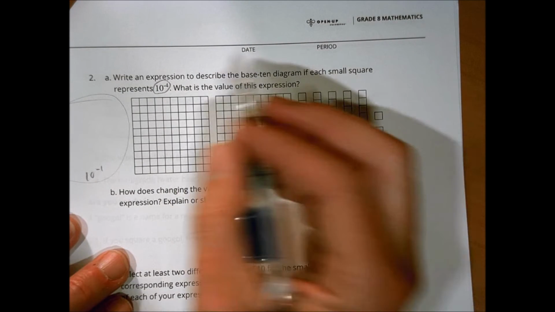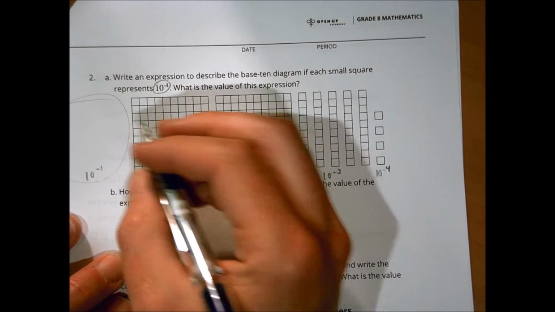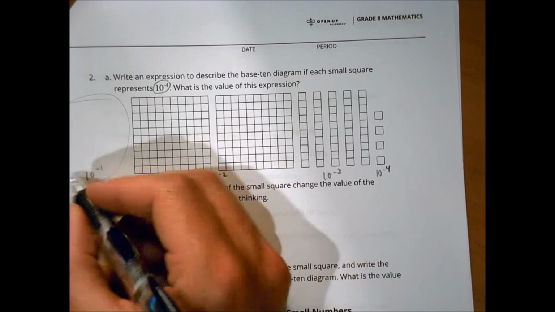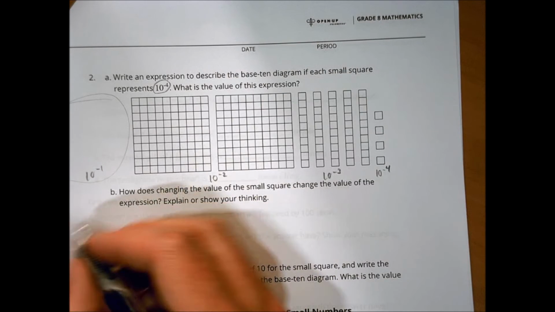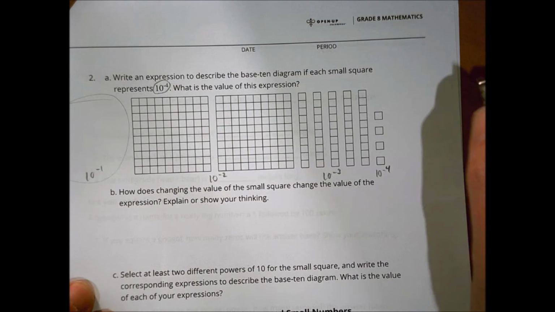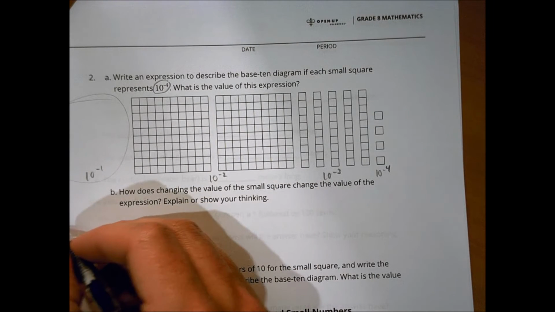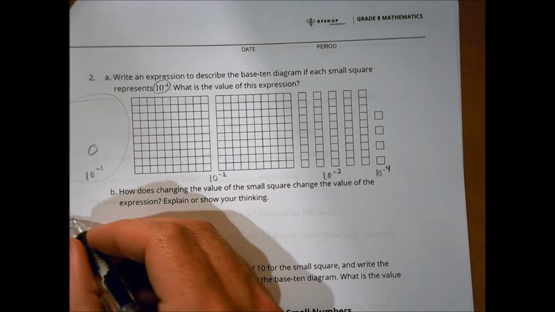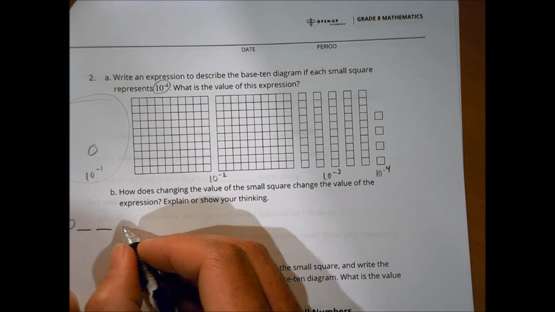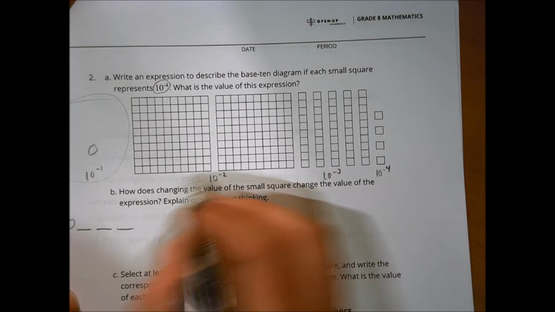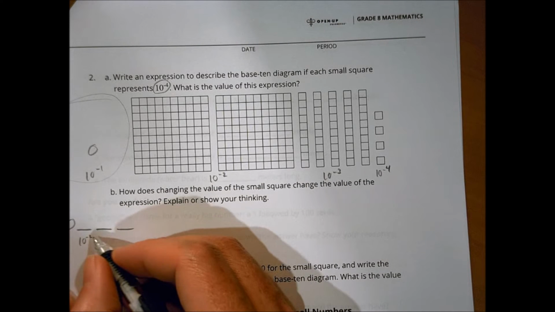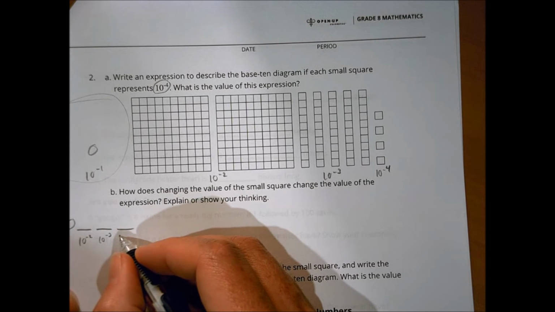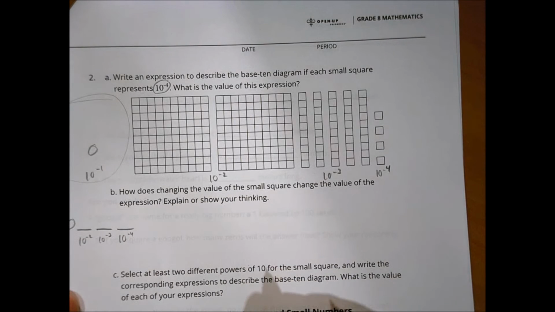Alright, so this is our 1/10, right? If we think about this here, this is point, well, I'll write this out for you, right here. This is point, and this right is 0, 0, and we have space, space, space, right? This is our 10 to the negative 2, 10 to the negative 3, and 10 to the negative 4. I'm going to fill it in right there like that.